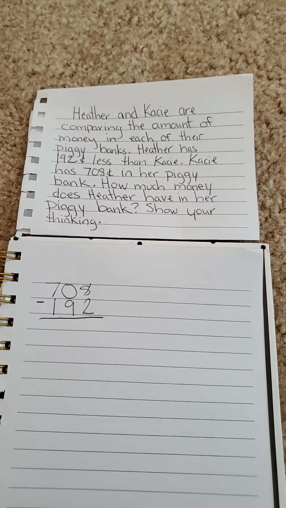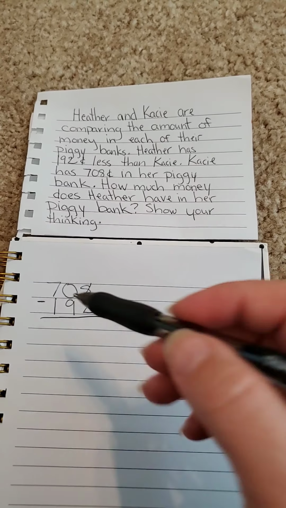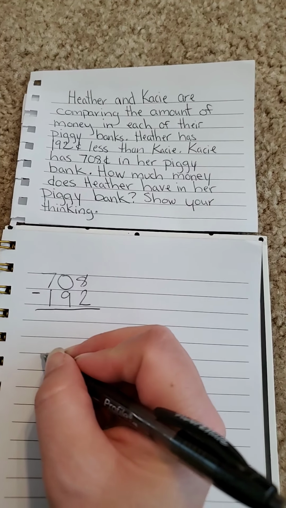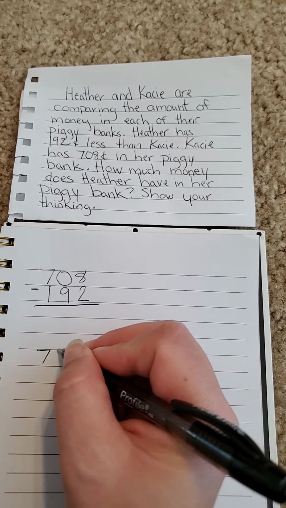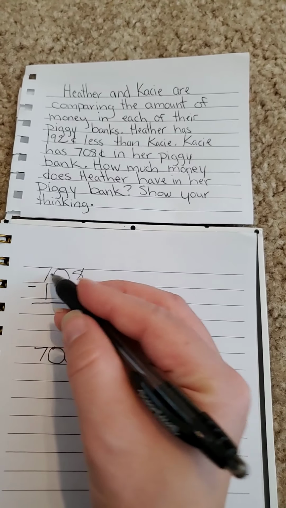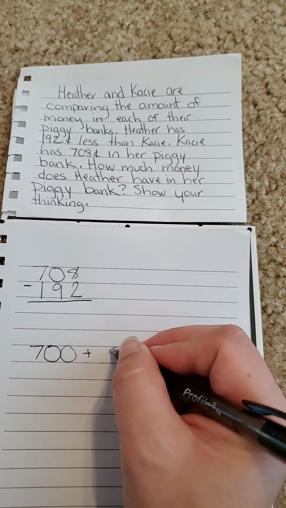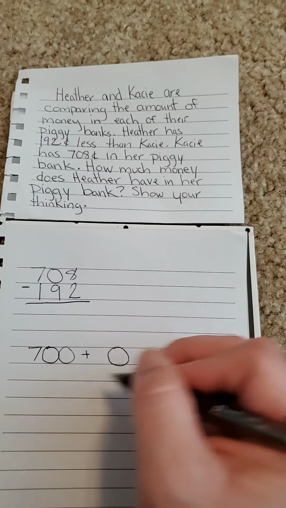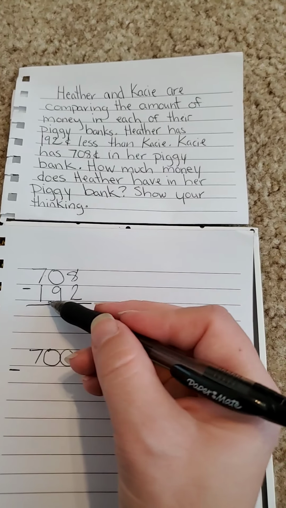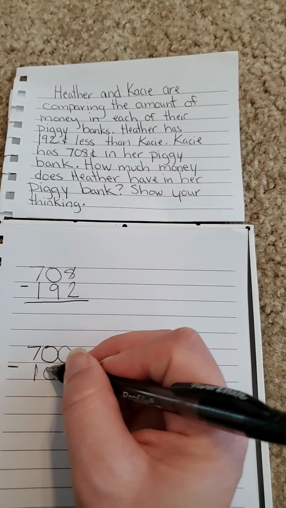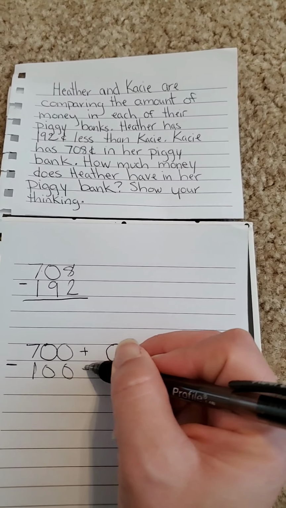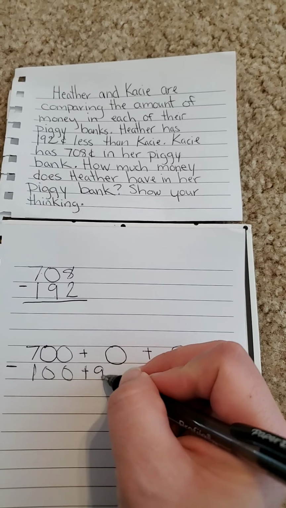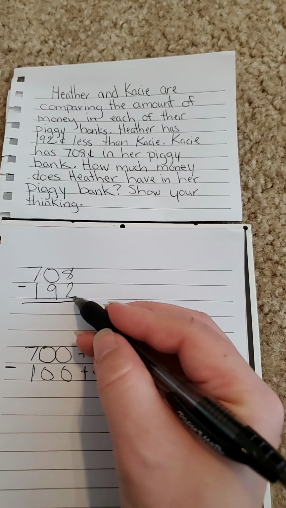So if we are looking at the problem like this, we're going to change it into expanded form, which is just breaking it down into its hundreds, tens, and ones. So 700 plus no tens plus 8 ones. We are subtracting. We're going to put the 100 plus, and because it says 9 tens, that's equal to 90, and 2 ones.